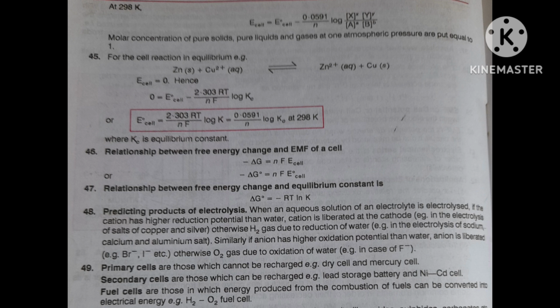Now, free energy change and equilibrium constant, that is ln K. What is the relation between the two? The change in standard free energy is equal to minus RT ln K.